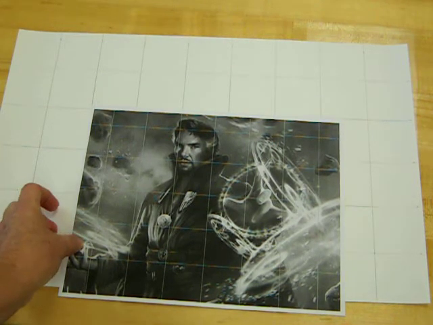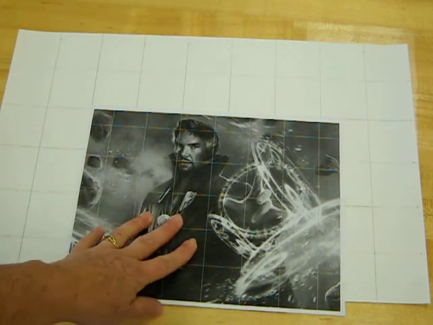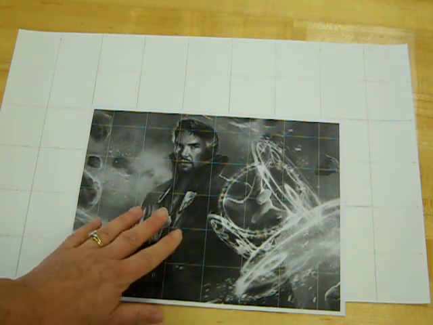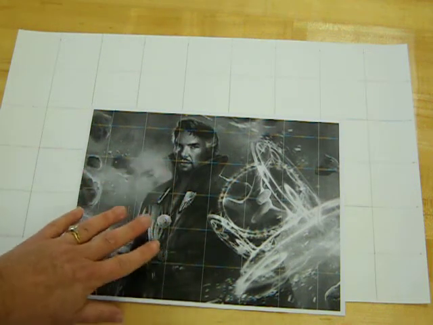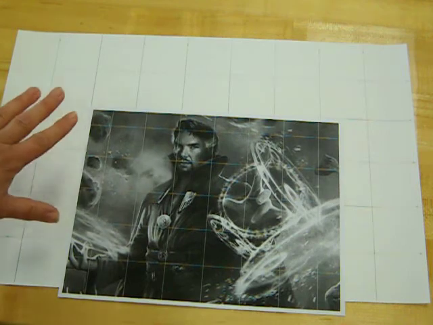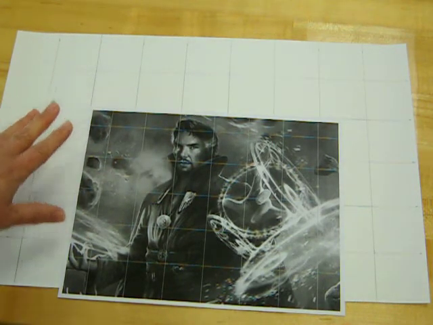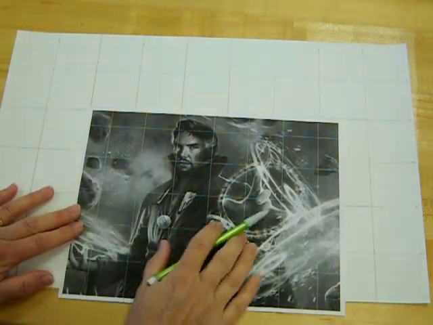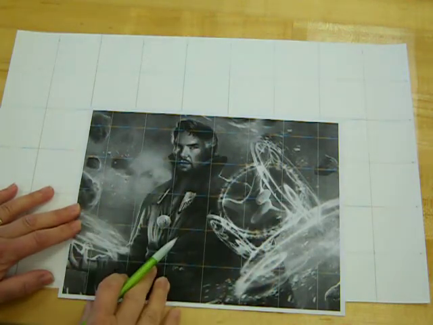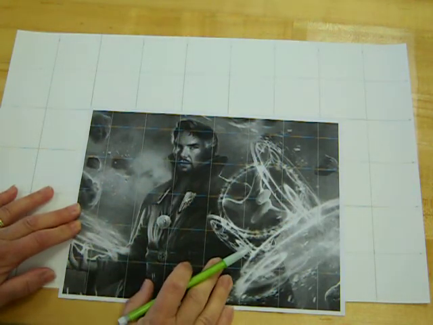Once you have your picture on the computer with the grid on it, you're going to use your Chromebook to look at the picture, and then you're going to use your grid paper to transfer the picture to. If I look at my picture with the grid on it, I made a printout, but you guys will be using your computers for this.